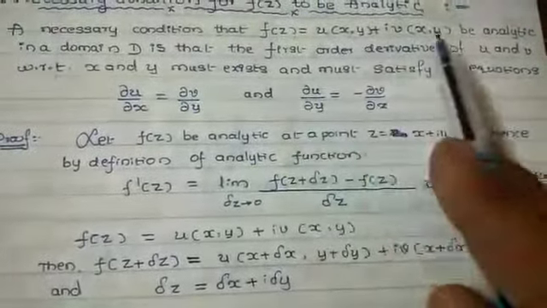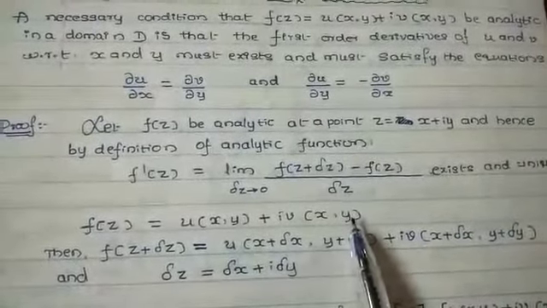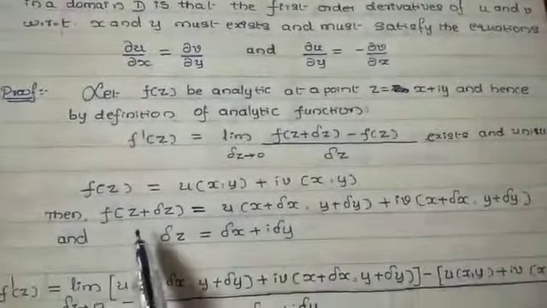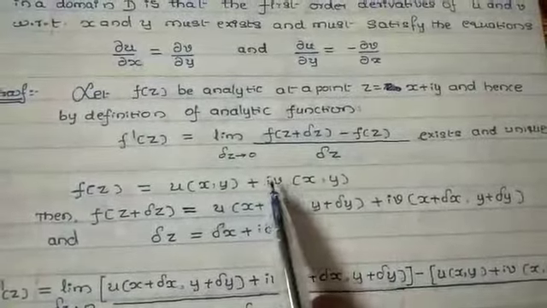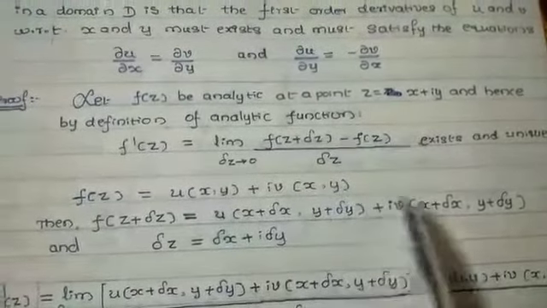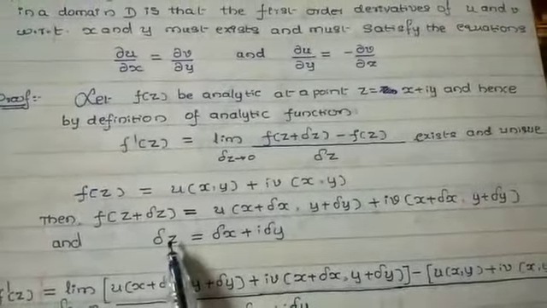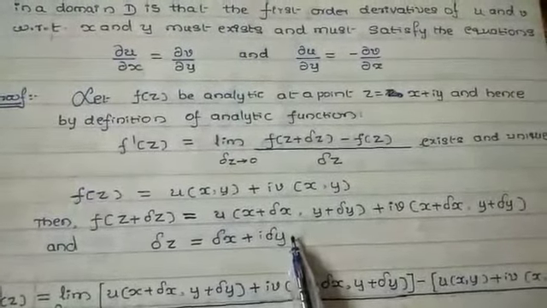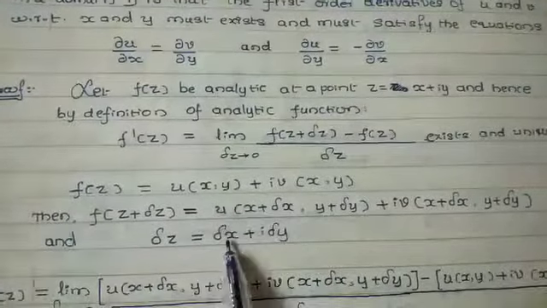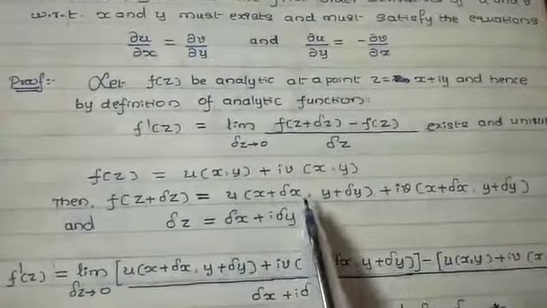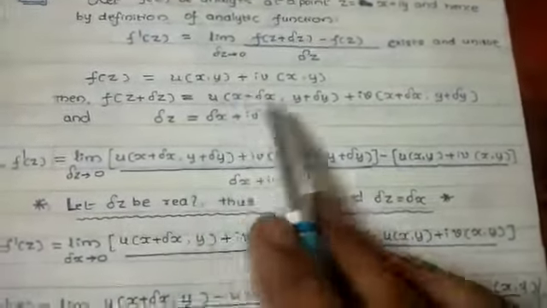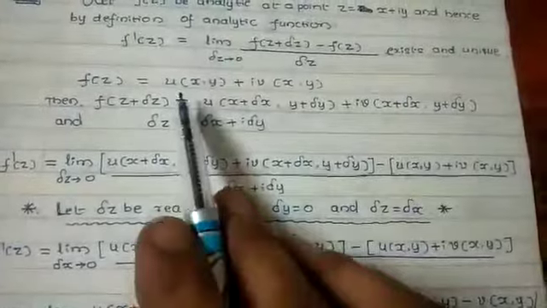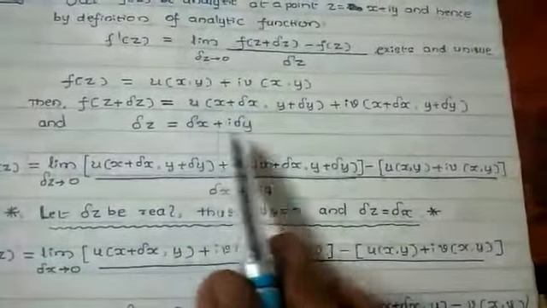F of z is the given function, that is u of x y plus i into v of x y. F of z plus delta z means u of x plus delta x, y plus delta y, plus i into v of x plus delta x, y plus delta y. Delta z means delta x plus i into delta y. These three values we substitute in this equation. Therefore f dash of z equals the limit as delta z tends to 0 of f of z plus delta z minus f of z divided by delta x plus i into delta y.